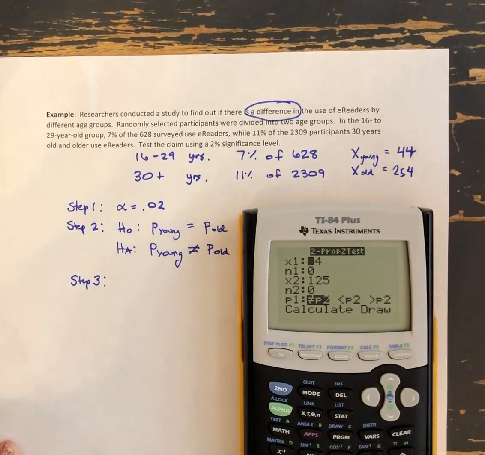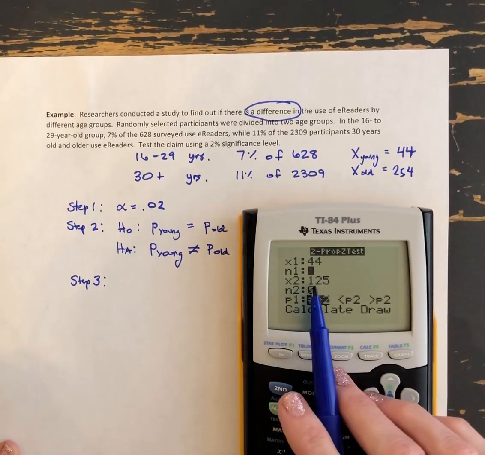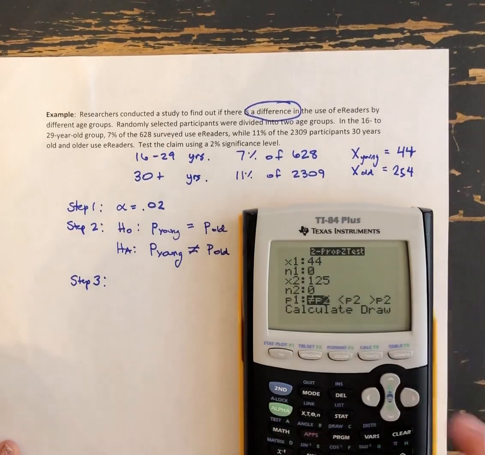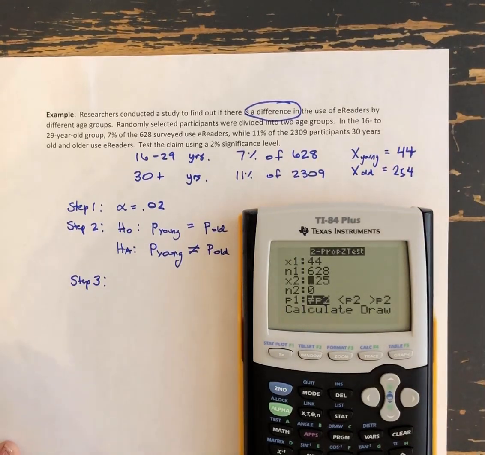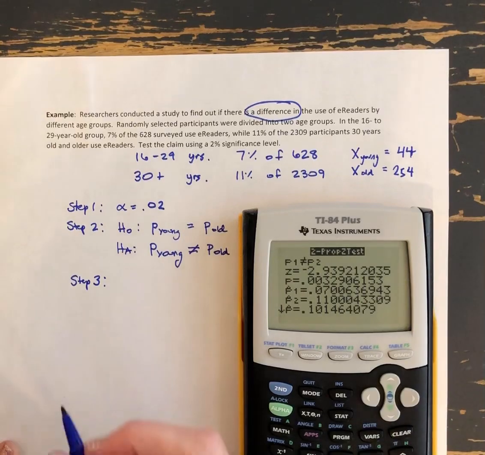That's our 44. And then the number of people surveyed in that first group were 628. X2, this is our number of successes in the older group. That's 254 out of 2,309. We are choosing a two-tailed alternative. And then we're going to scroll down to calculate and just hit enter.